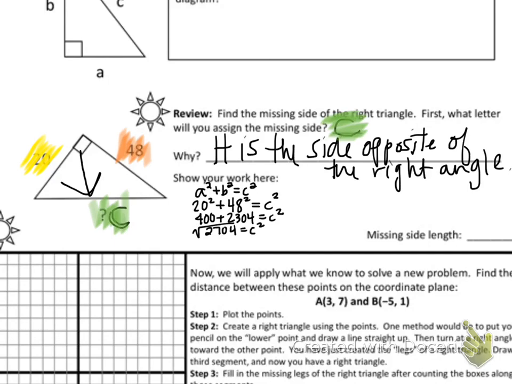Last step, take the square root. So when I take the square root of 2,704, I get exactly 52. So C equals 52. Alright, so for missing side length, write in 52. Alright, so let's highlight this green, or whatever color you chose for C, because that's the side that's missing.